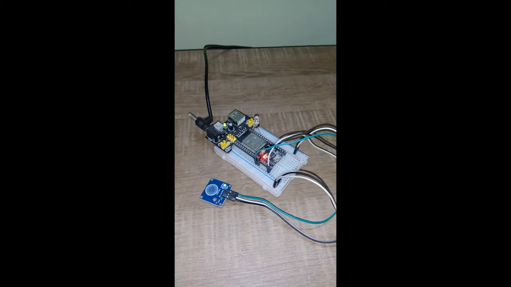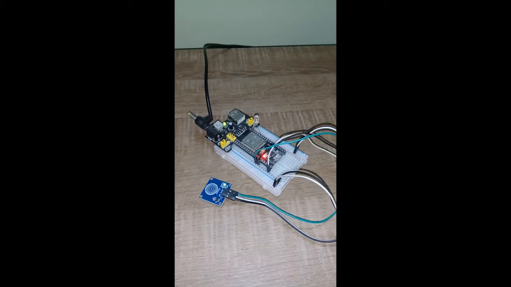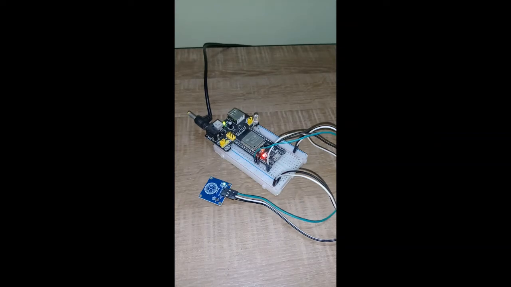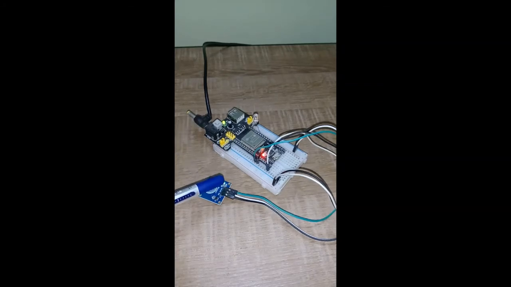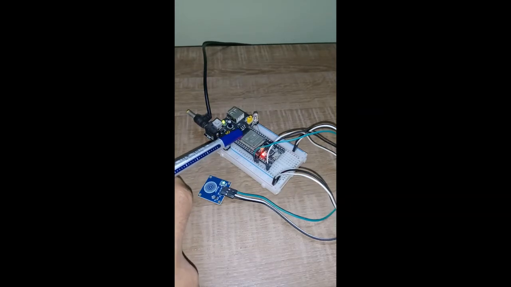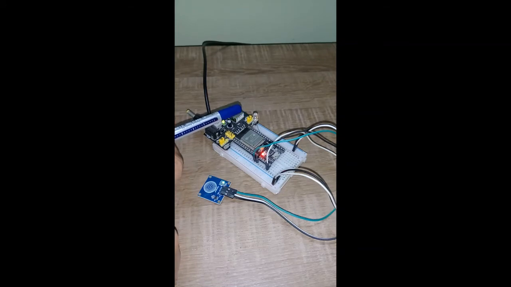Hello friends, I'll show you today the interface between the Capacitive Touch Switch TTP223 model and ESP32 controller. So you can see that there is the external power supply, and this one is the Capacitive Touch Switch. This is the ESP32 controller, and this is the LED I have used as output.